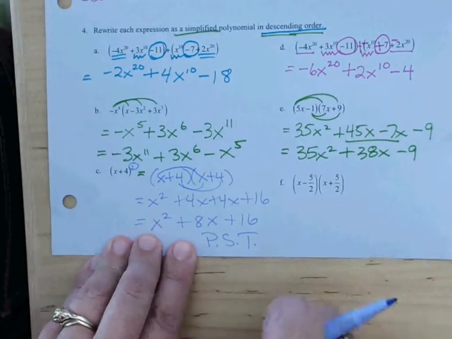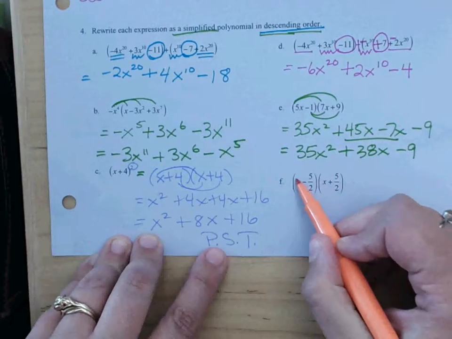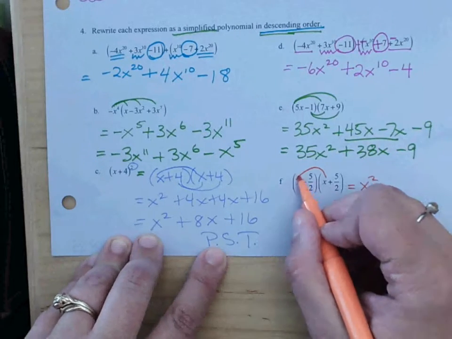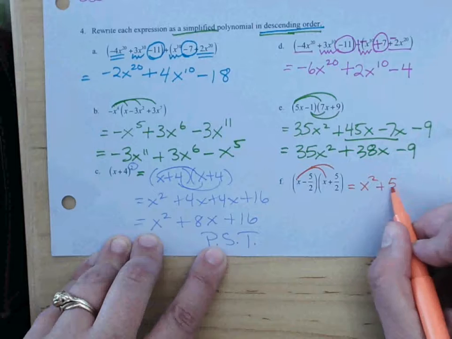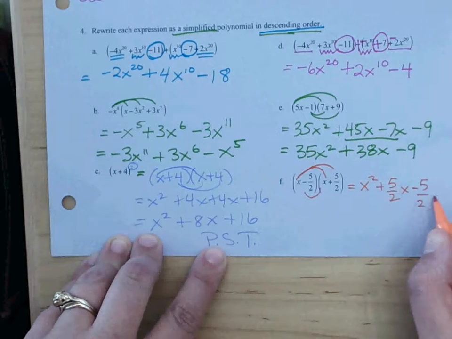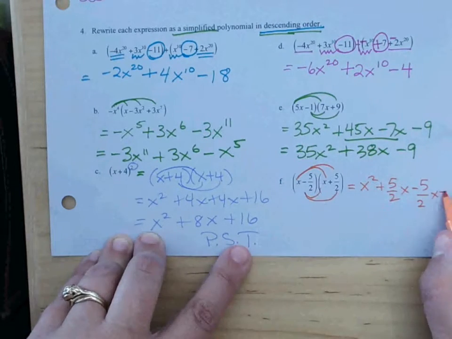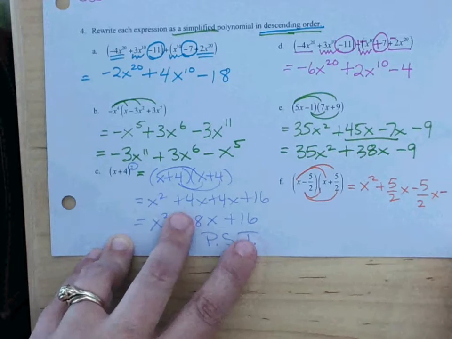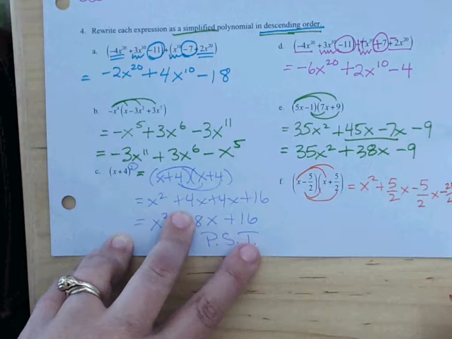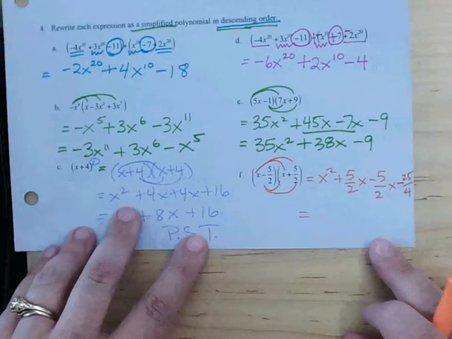What is this one going to be called once we multiply it out? We want to FOIL it. What is it called in the end? It's going to be x times x is x squared, outside 5 halves x, inside negative 5 halves x, and last, negative times a positive is a negative. What's 5 halves times 5 halves? 25 fourths. You multiply it, right? Multiply it. Okay, what would simplify here?